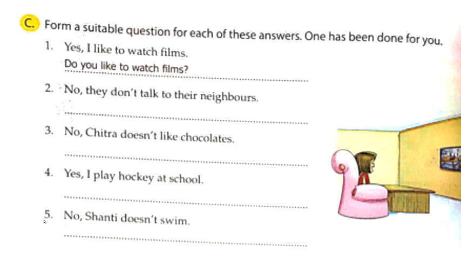Now we have the next. No, Shanti doesn't swim. The subject is Shanti. Does is the helping verb used here. So we will use the same helping verb to make the question. Does Shanti swim? Is that clear? We will not use not. Okay. So it will be, does Shanti swim? And remember, proper nouns, Shanti, proper noun Chitra, so they will come in capital letters. At the end, a question mark will be used.